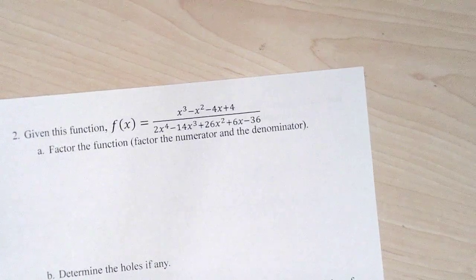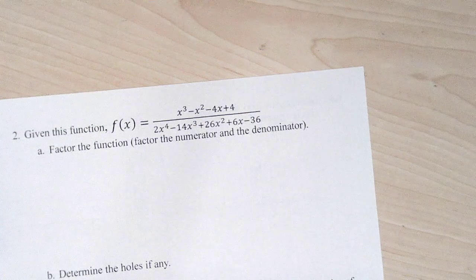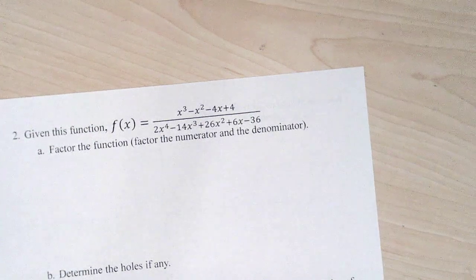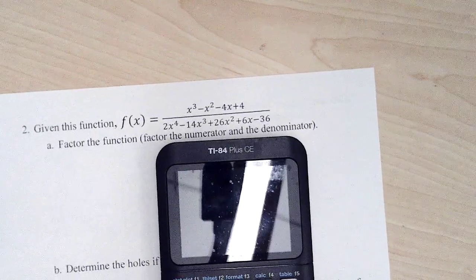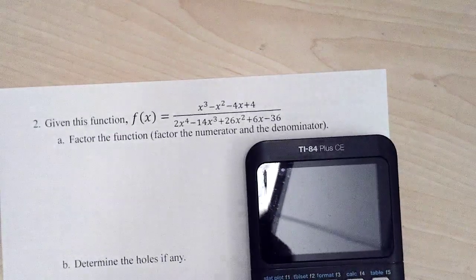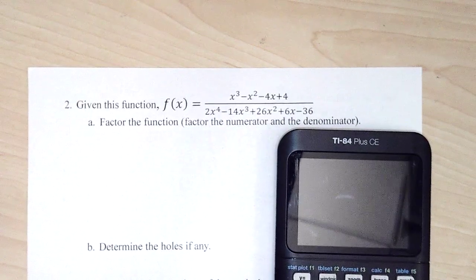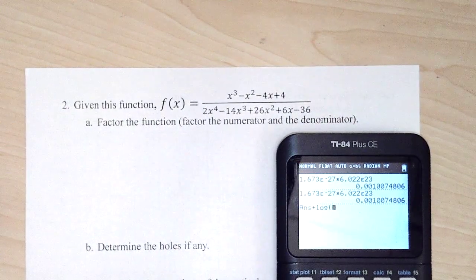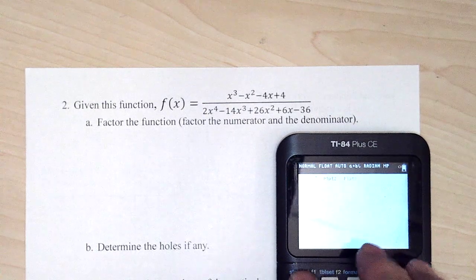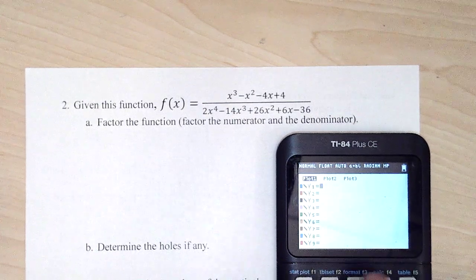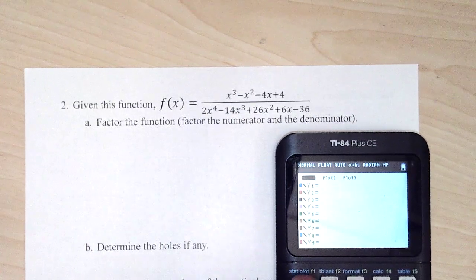Back side. Now, to do this one, we need to factor this because the factored form really tells us a lot. So to factor this, let me turn this light on. This will help, I think. I'm going to turn on my calculator, and I'm going to clear everything. Go turn that plot off.